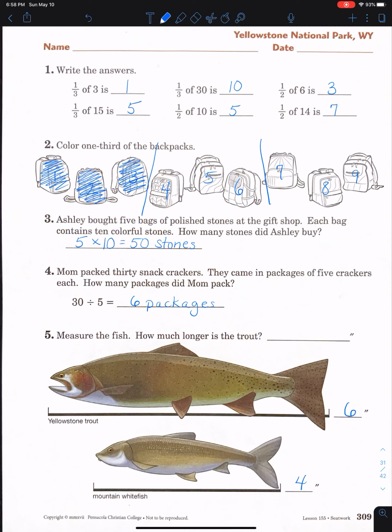So we are trying to find the difference between 6 and 4, and as we know, the difference is the answer in a subtraction problem. Always put the larger number first in a subtraction problem. 6 minus 4 equals 2 inches. Okay, that's the end of the first page, and now I'll get ready to start the second page.